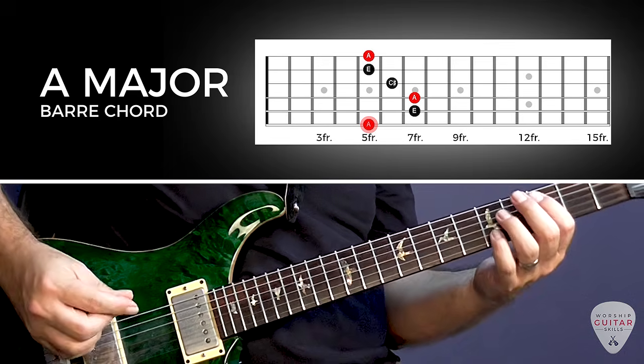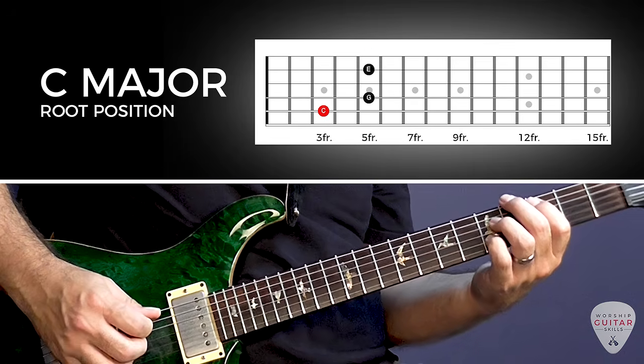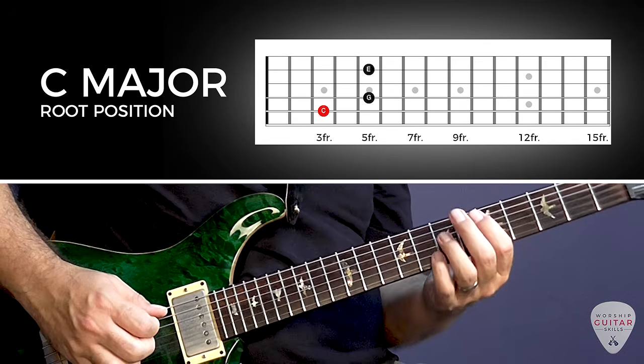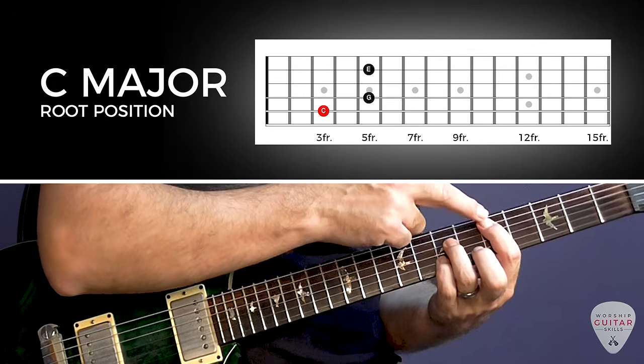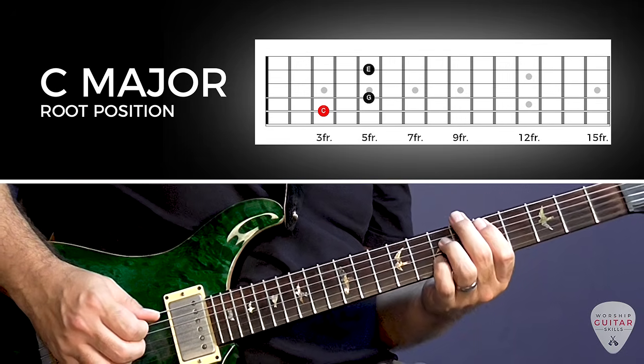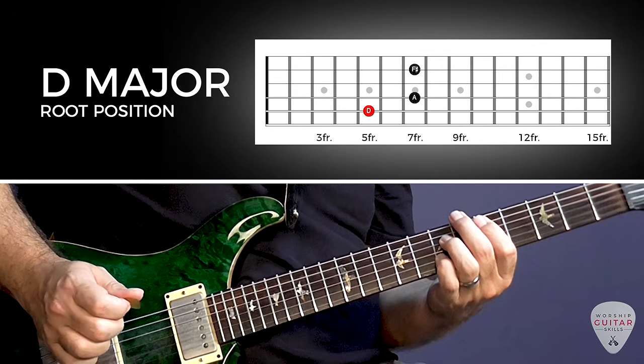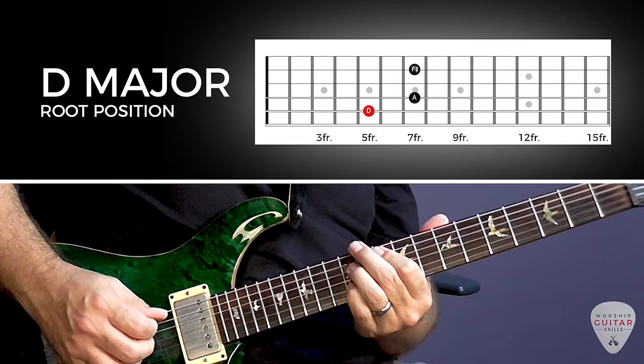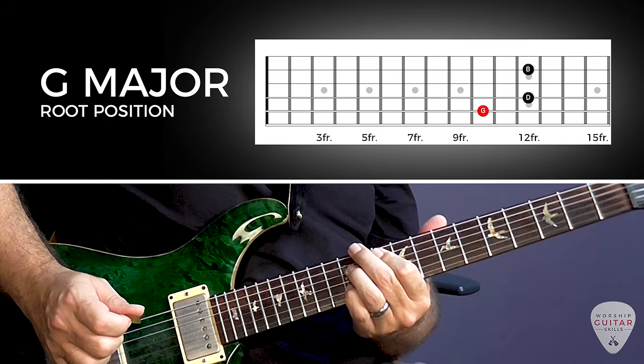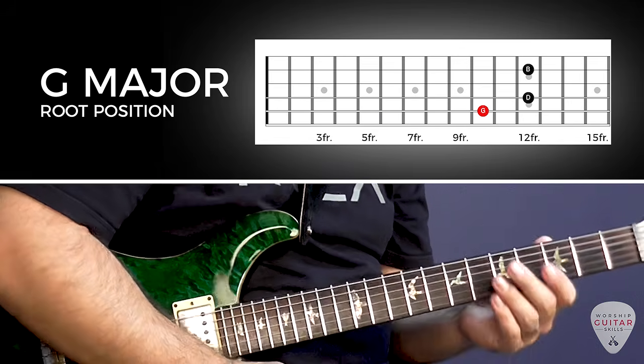So if this is a C root position open triad, if I move it 2 frets higher, whatever this note is, that's going to become a D open triad. Or a G open triad. Alright, so that's the root position when our root note is the lowest note.